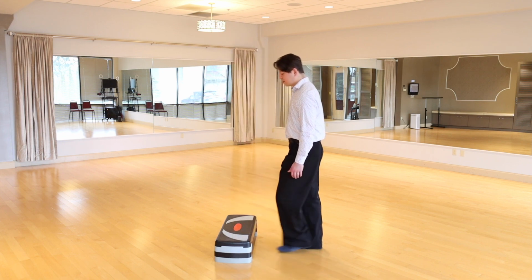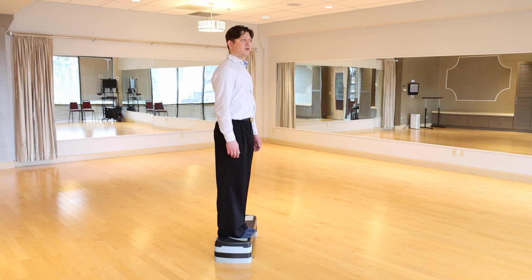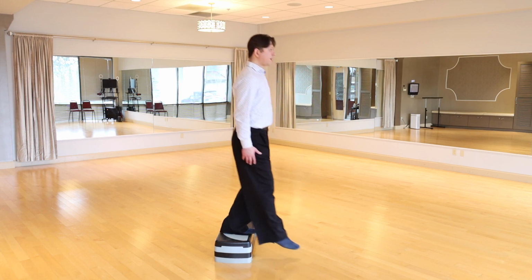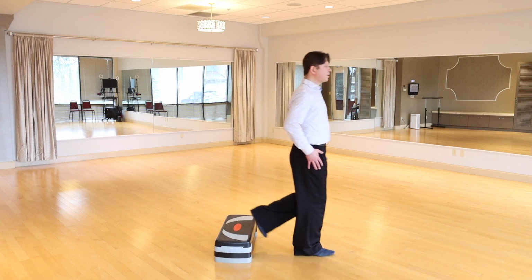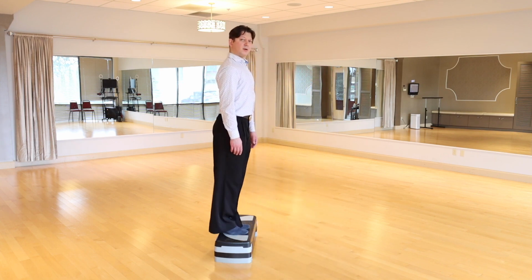Forward and up, back and down. And the other combination that I have, I use that every day when I warm up before practice. I go forward and down and back and up. Forward and down, feel that folding, and back and up.